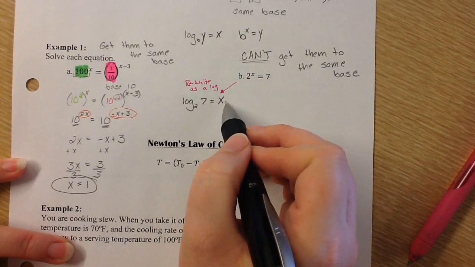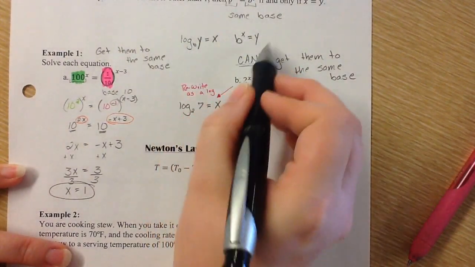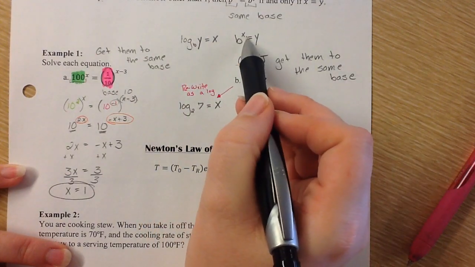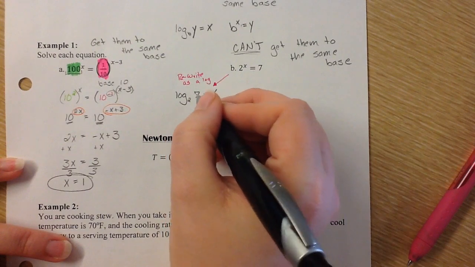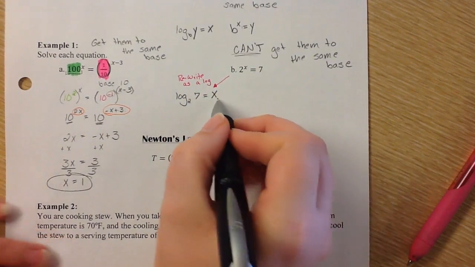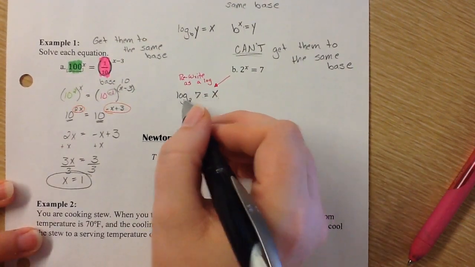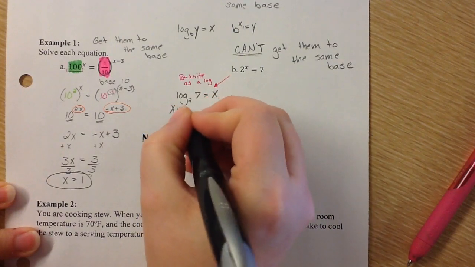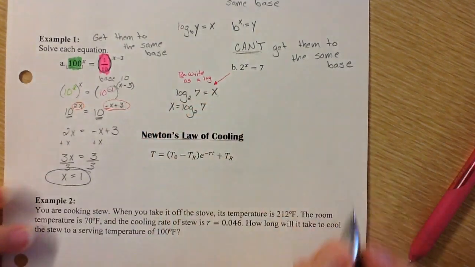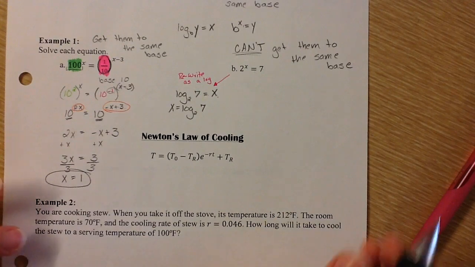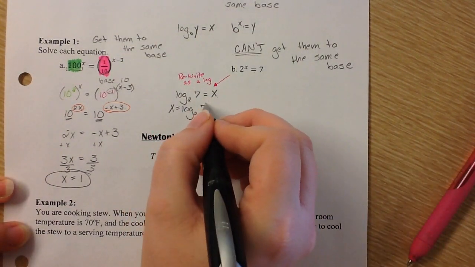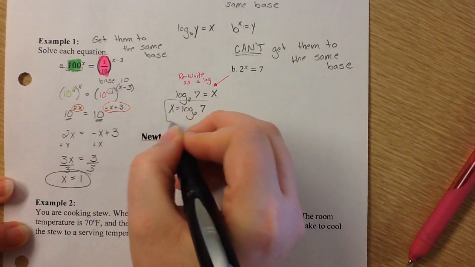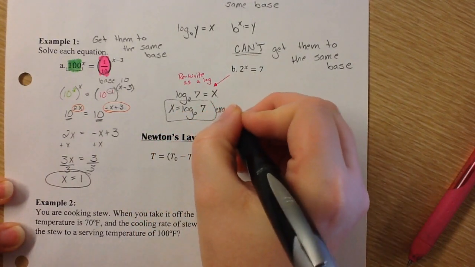My exponent was the x. So all we did is rewrite our exponent as a log. Log base 2 of 7 equals x. Well, hey, we've solved for x. X is equal to log base 2 of 7. We could get an approximate for this using change of base. So this is the exact answer, log base 2 of 7.